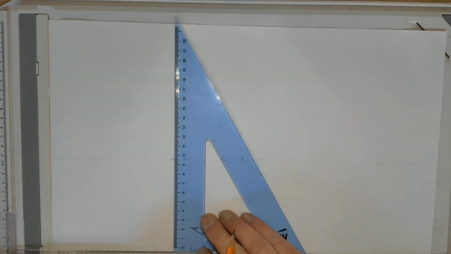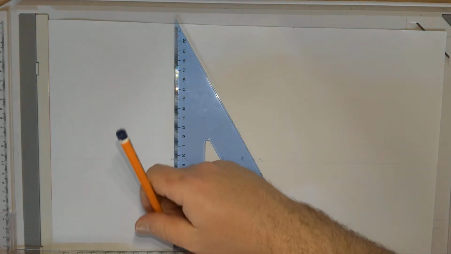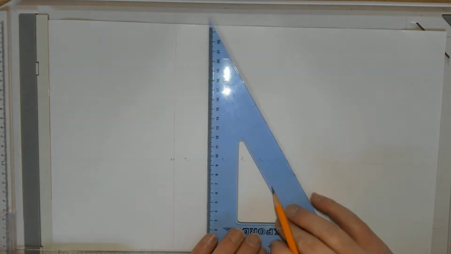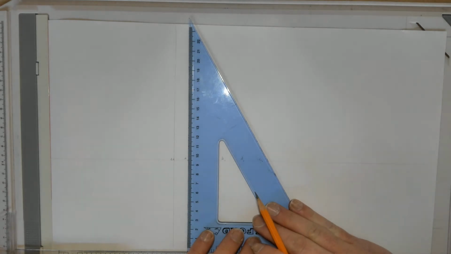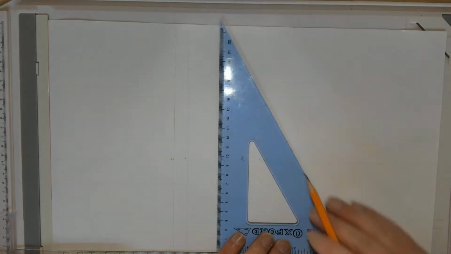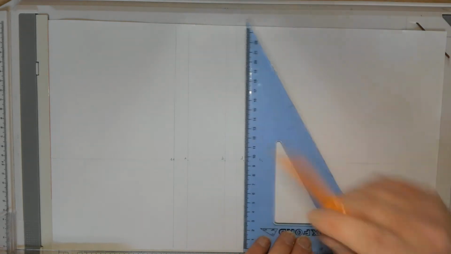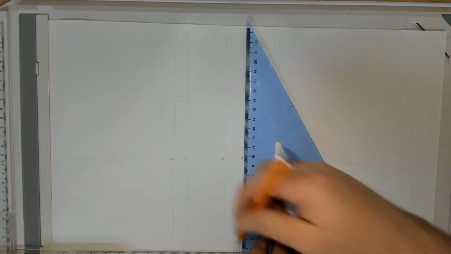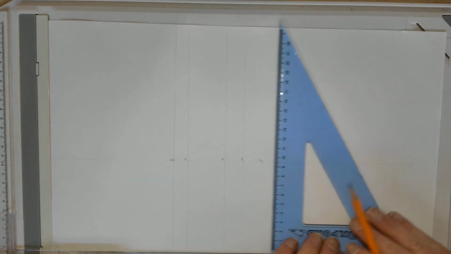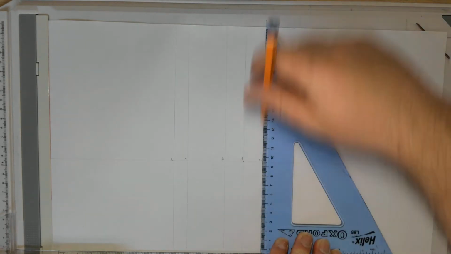Got my 5 points. Now I can just draw projection lines going both to plan and elevation. Construction lines, you might be able to see these if I don't draw them there. So again, trying to keep this as light as possible so you don't clutter up the drawing. There we go, and now I can plot my height.